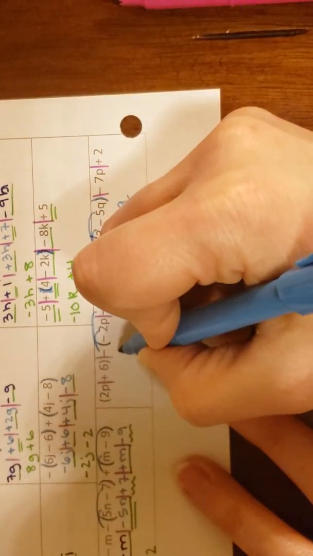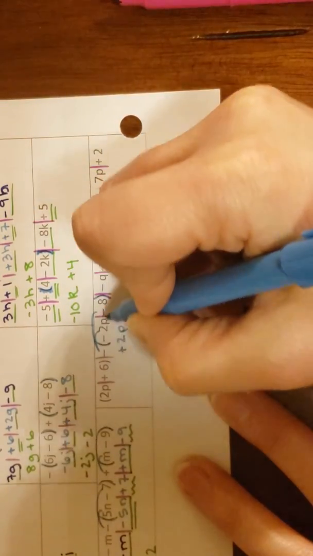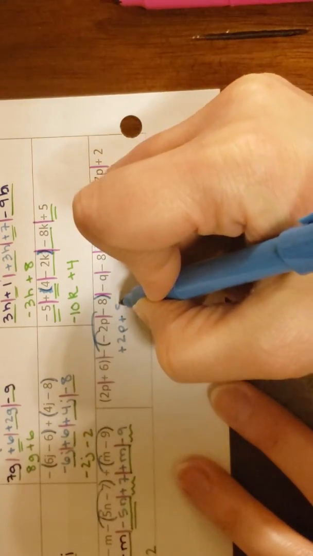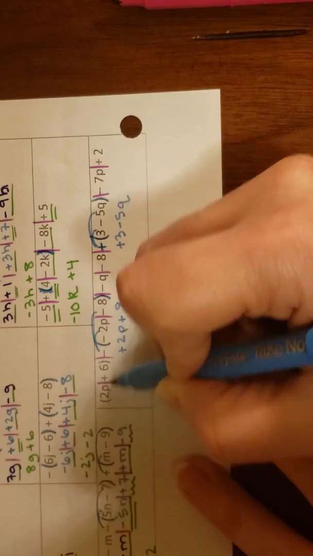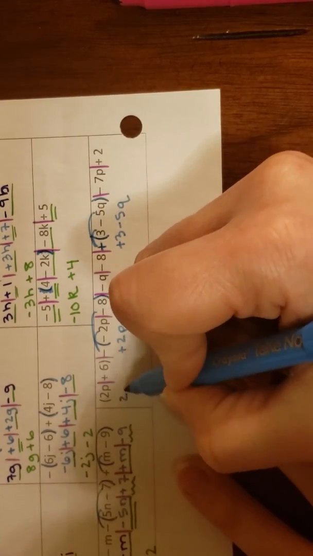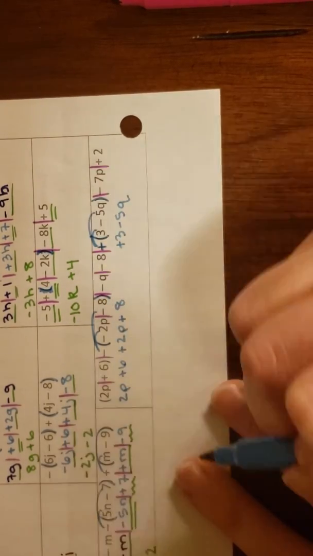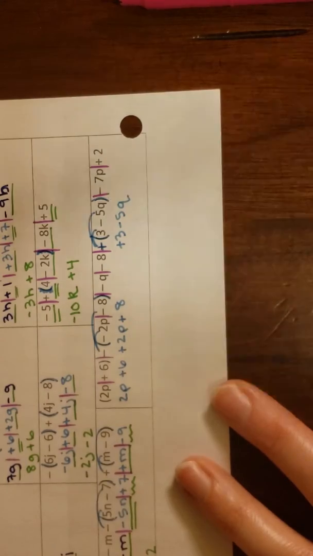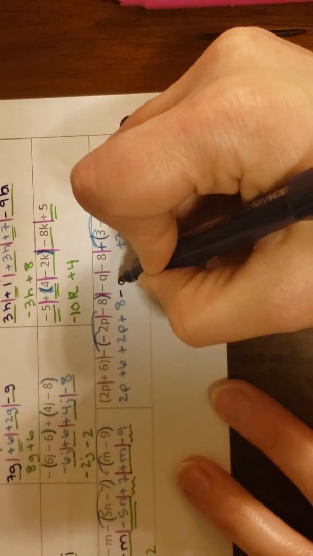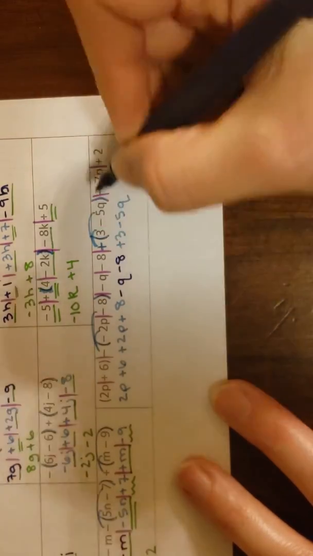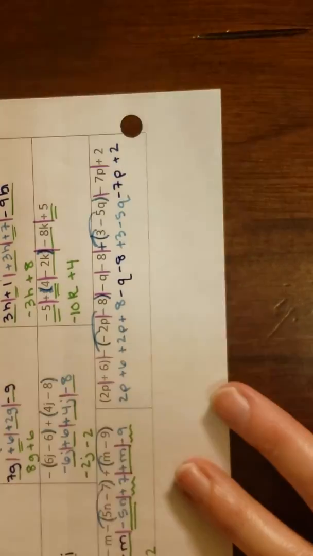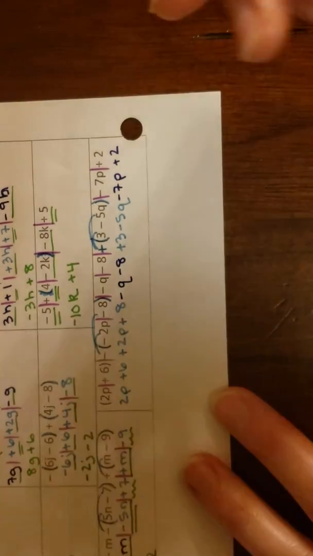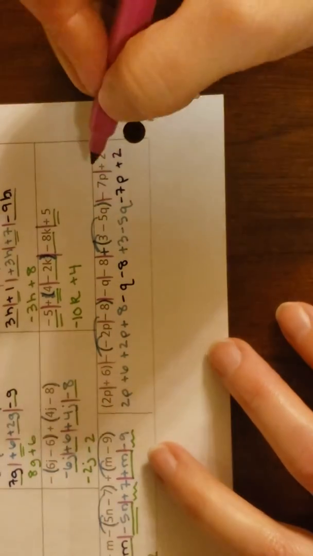Negative, negative, negative is a positive 8. Okay. This has already been used there, so this just comes straight down. And let's not forget about our friends that we left behind here. And then again, we have a mess.